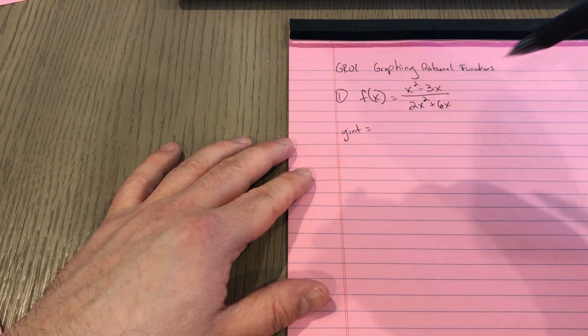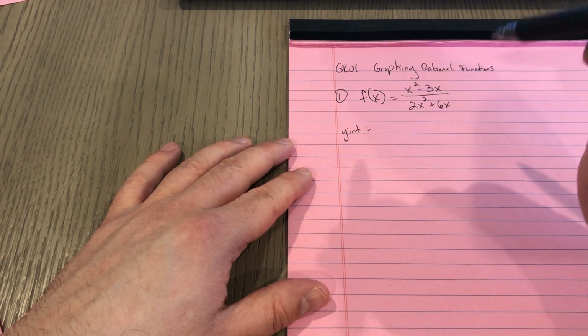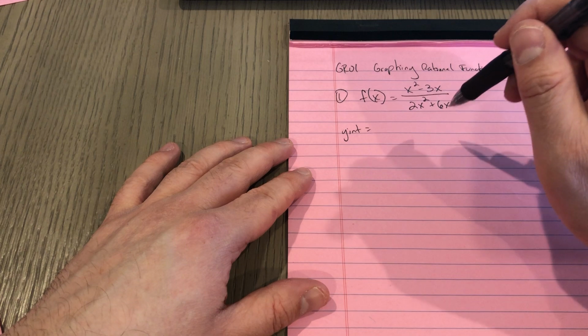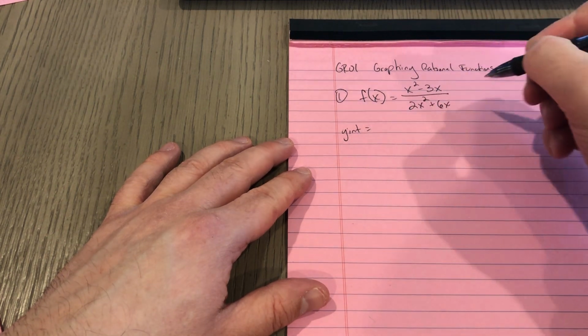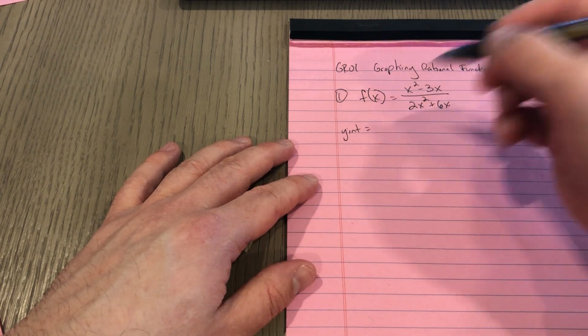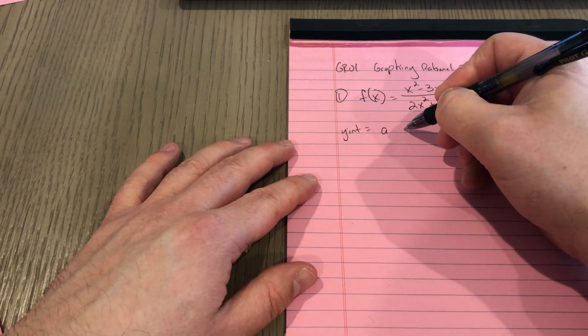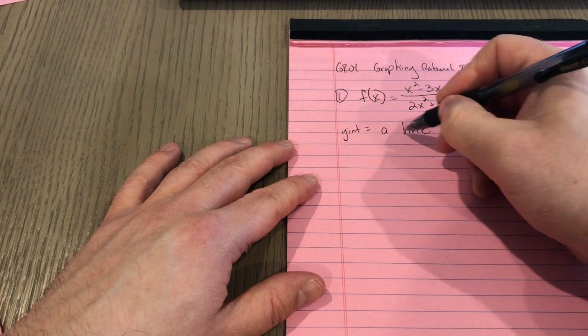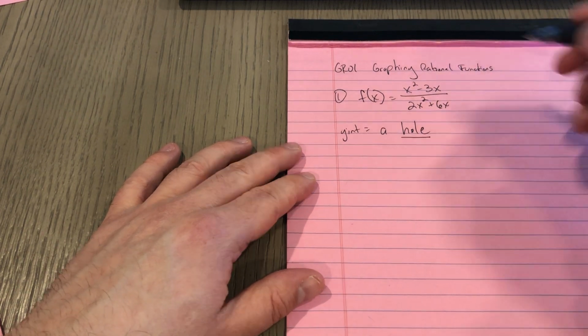So, there is a y-intercept, but there's a hole there. We cannot have a y-intercept that has an actual point there. It has to be a hole. So we'll get back to that. So we're going to put hole. Okay, we'll get back to that in a second.